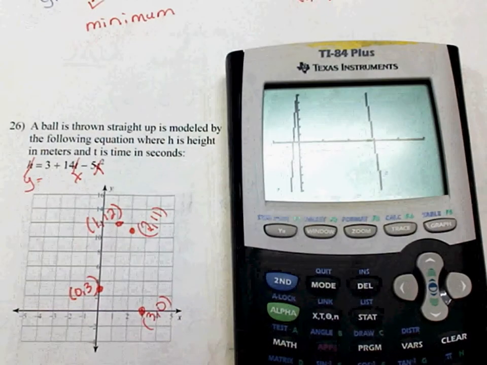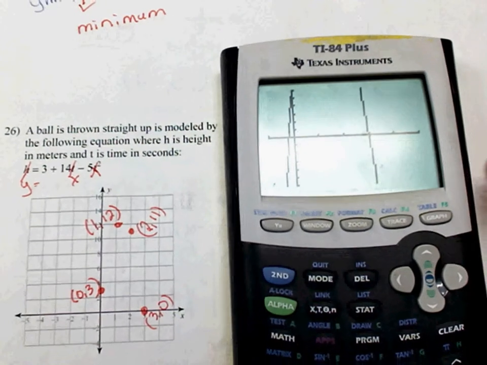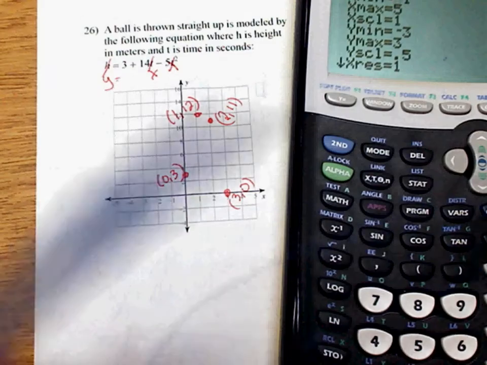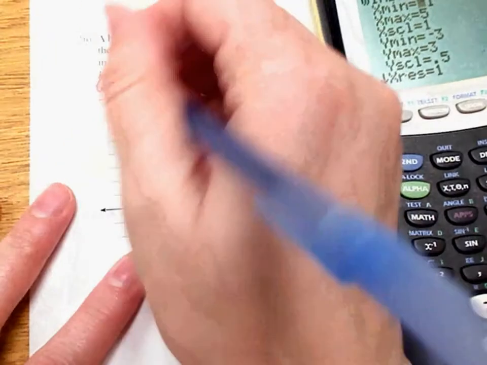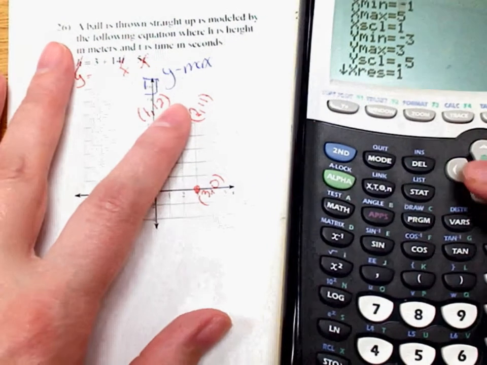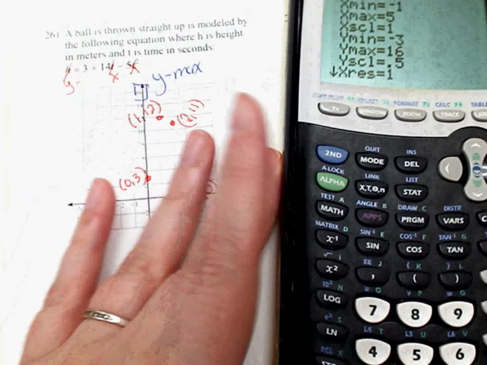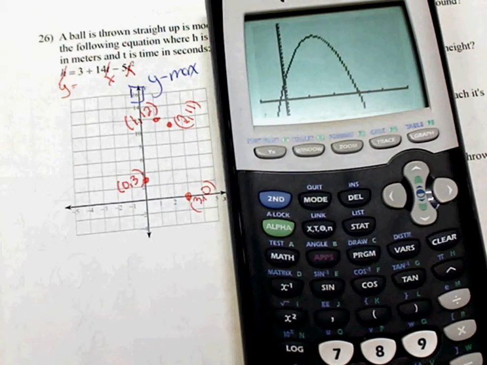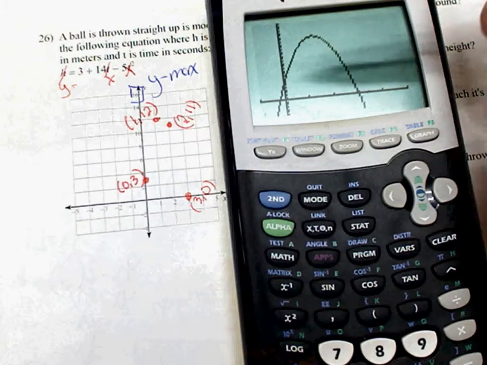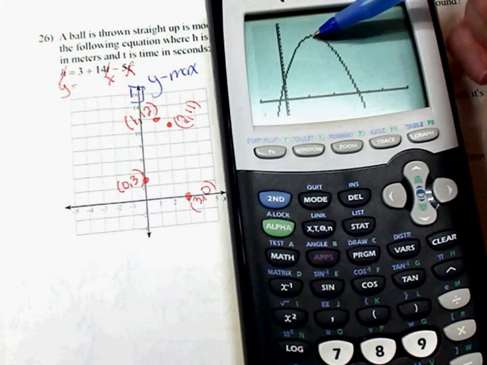So let's look at our graph. Can we see it right now? No. What do I need to do to be able to see it? Go to window. So I'm going to go to my window and fix my window. I already know it's going to go to 16, so my Y max is going to be 16. Was that good enough? Do I have to get every little detail of the window right? I don't. As long as I can see it, I'm good. If it's not the exact same window here, you're okay as long as you can see it.